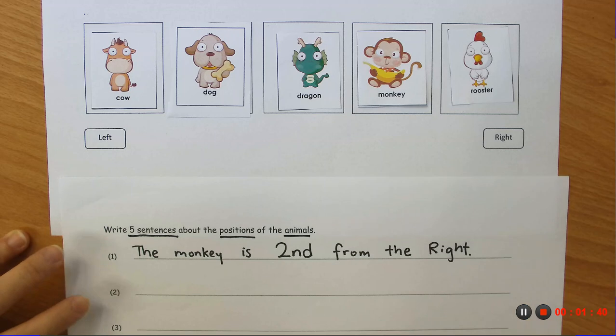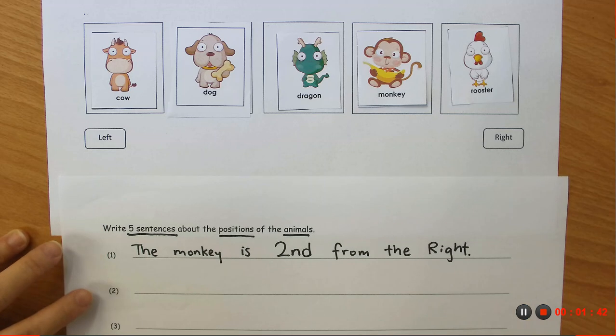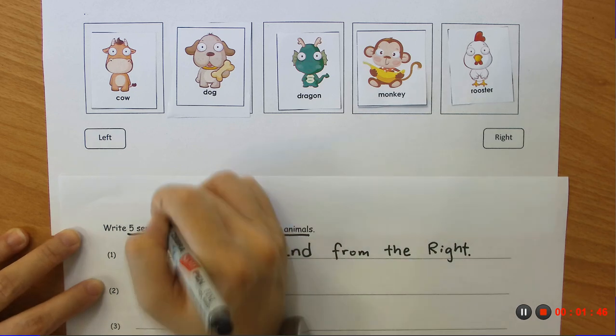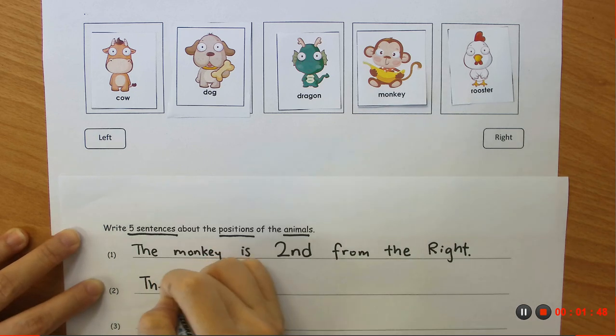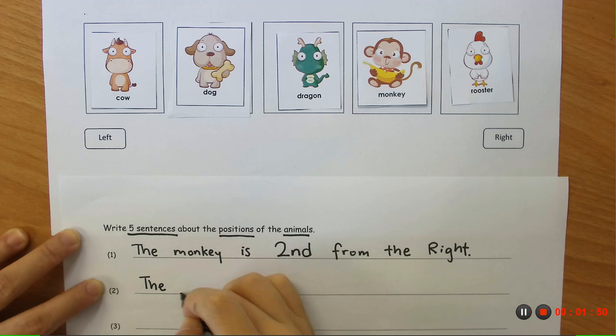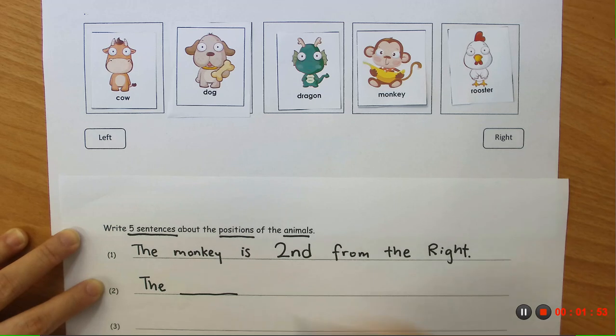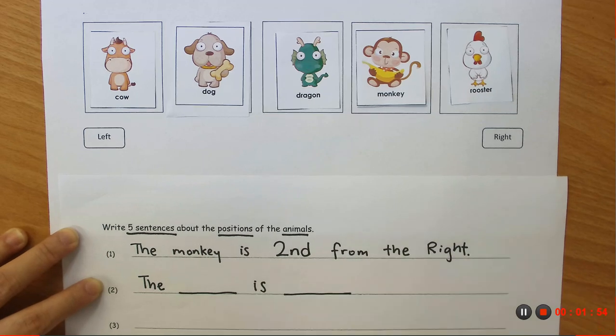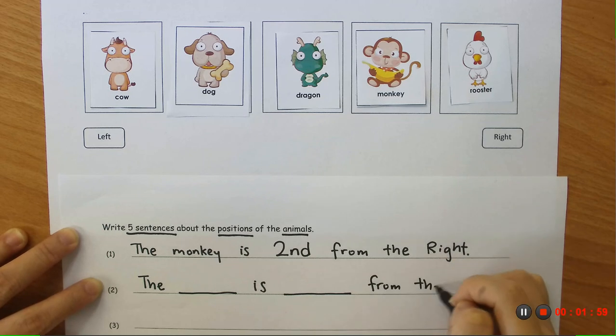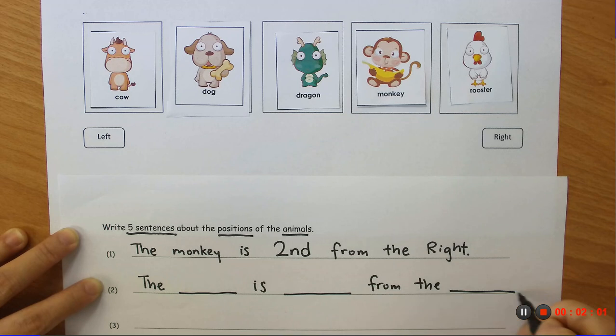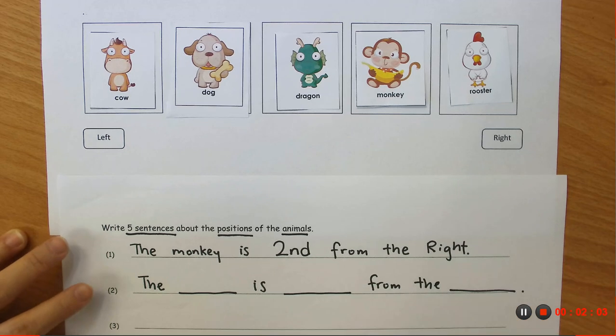So the sentence structure that you need to follow, the animal is the number position from the direction. It can be left or right.